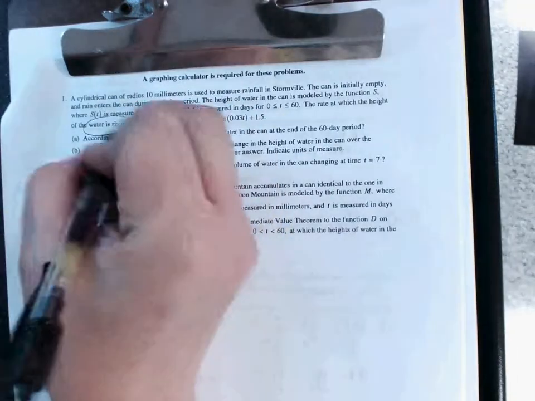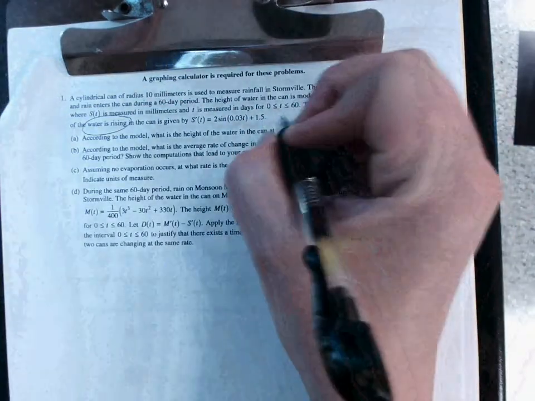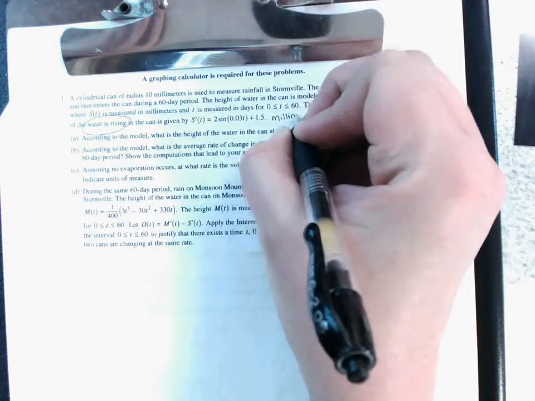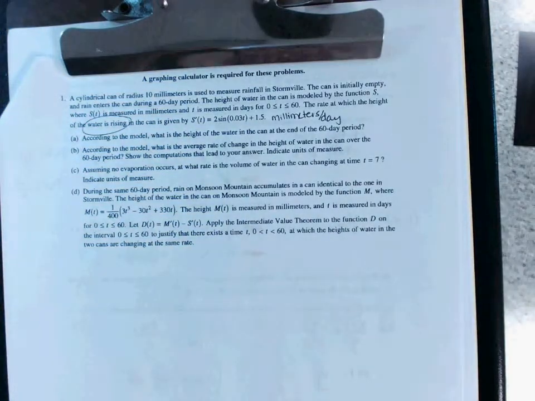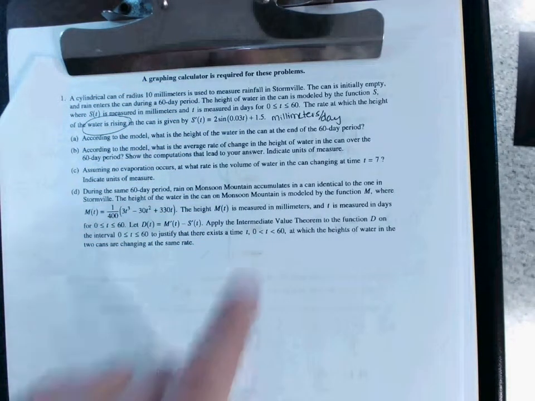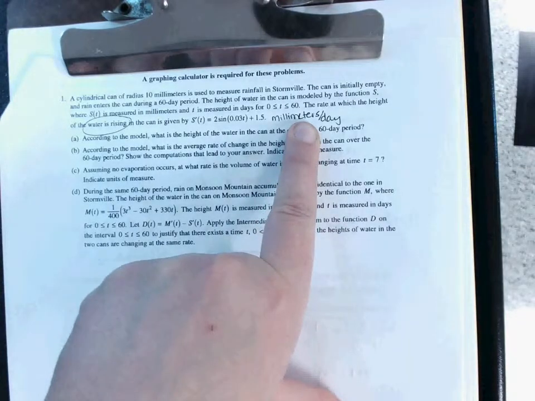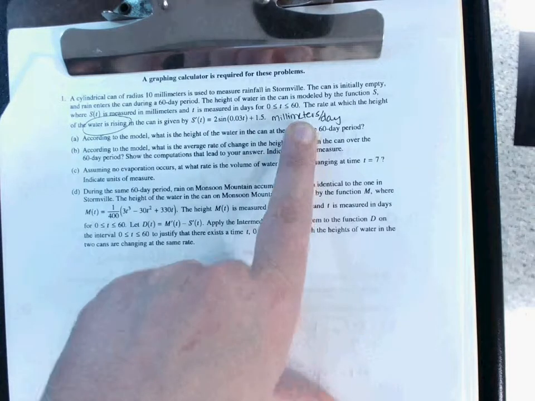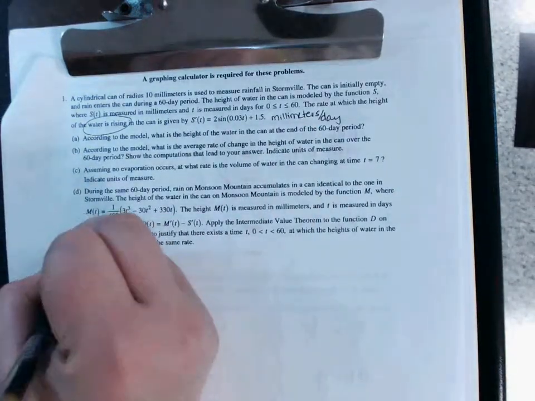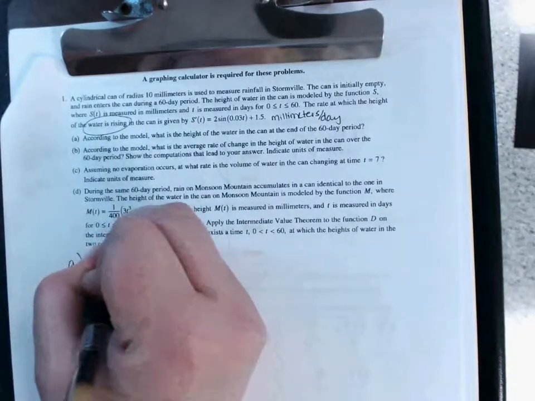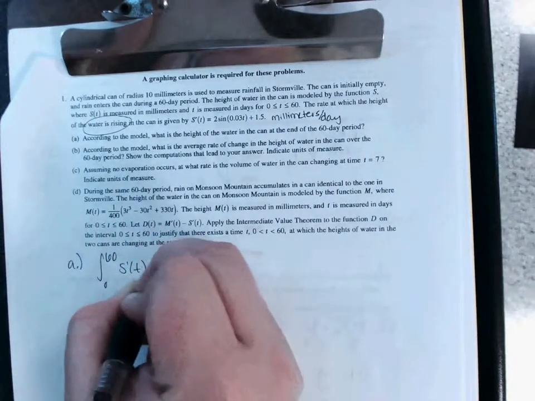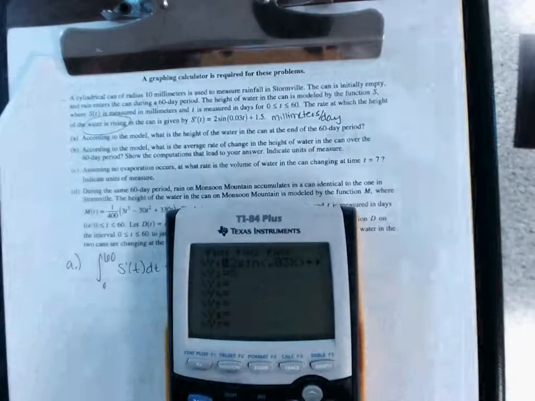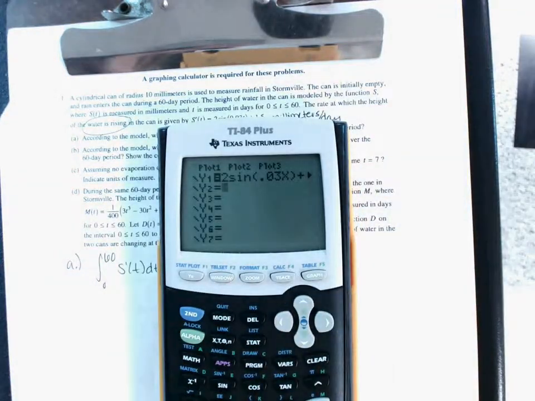If this is the rate water's rising, it'd be in millimeters per day, right? And I want to know what the height is. That would be measured in millimeters. So if I'm going from millimeters per day to millimeters, that's an integral. Now, what will you integrate across? 0 to 60. Very good. So for part A, I'm going to set up on my paper integral 0 to 60. And then I'm going to put my s prime of t right here. dt.